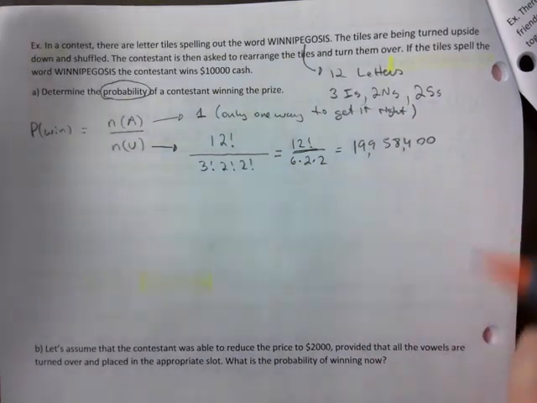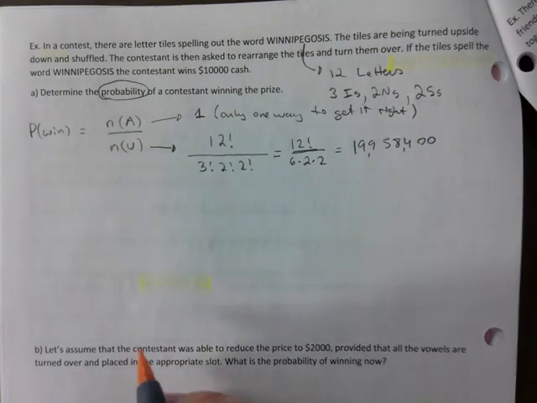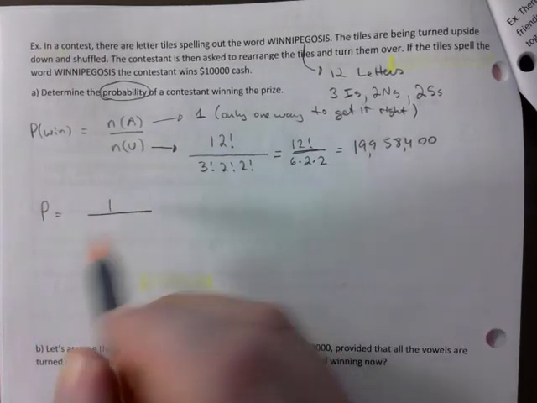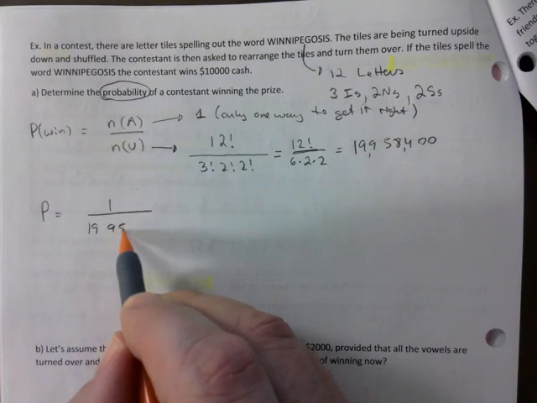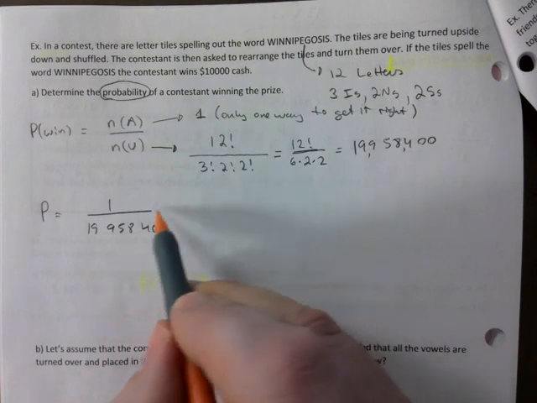Same with 649, right? If you want to win 649, you got to get it exact. You got to have all those numbers that they read out. Okay. So here it is. Probability is 1 over. This is probably one that you just want to leave as is and not turn into a decimal.